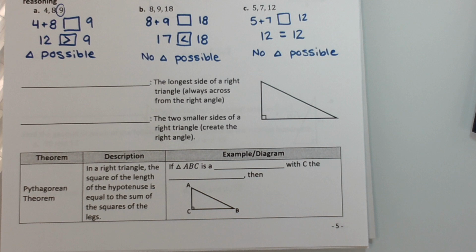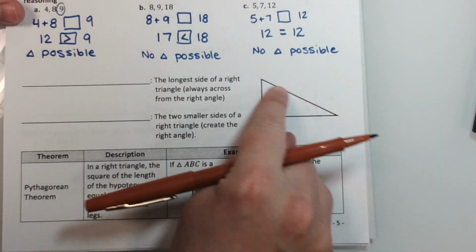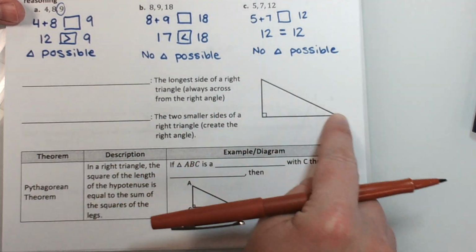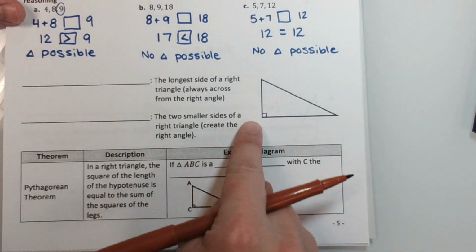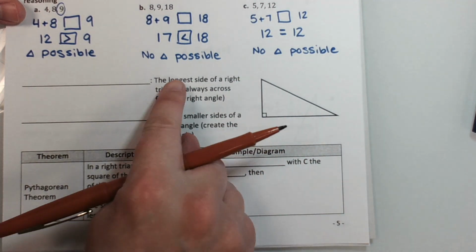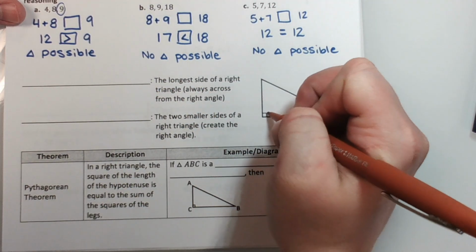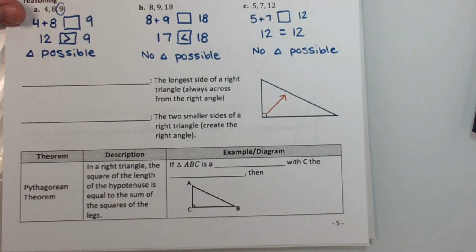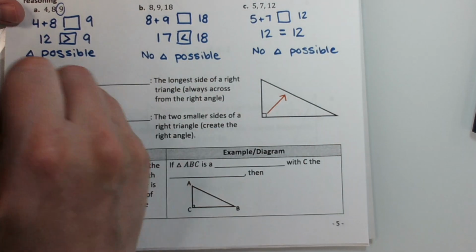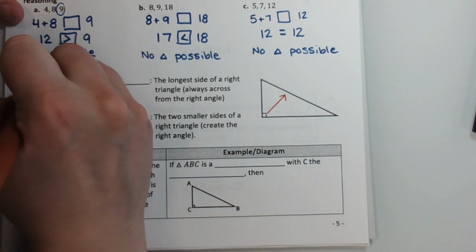Now, the other theorem that you're going to see today requires knowing a little bit of vocabulary about right triangles. Particularly the longest side of a right triangle and the two other sides. The longest side of a right triangle, which by the way is always across from the right angle, is known as the hypotenuse.